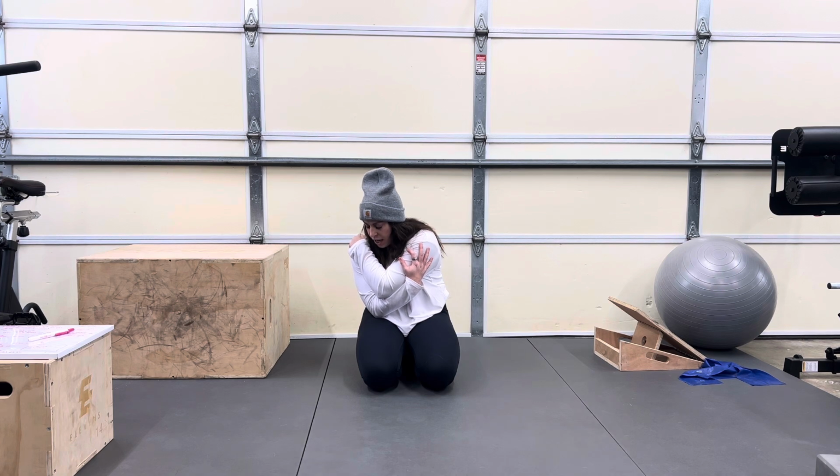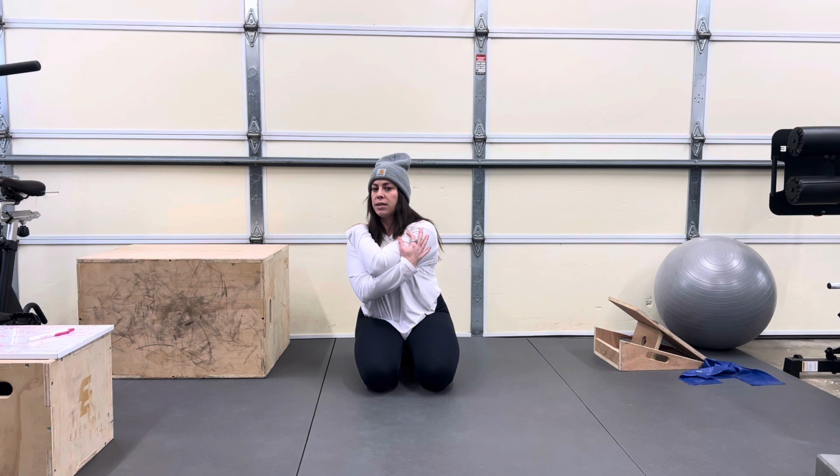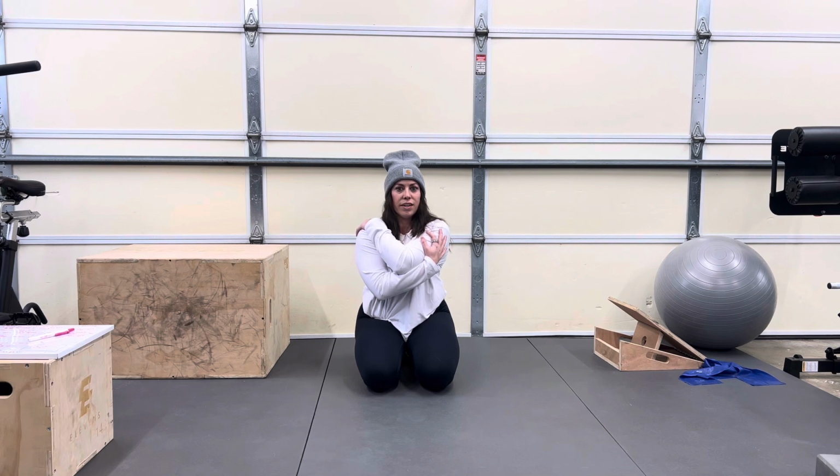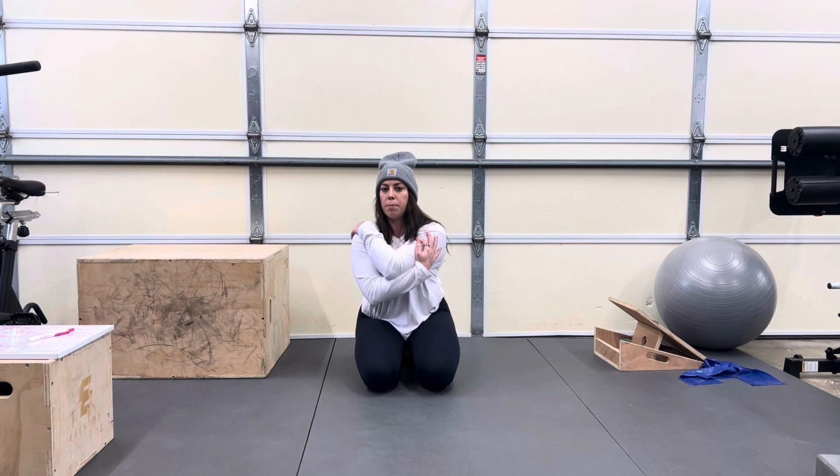Then reversing. Head and chest comes up, mid back, and lifting the tailbone. Notice that I stay rotated the entire time. You could do even a little bit less rotation and go in this direction as well and do the exact same movement all the way down into flexion and all the way back up.